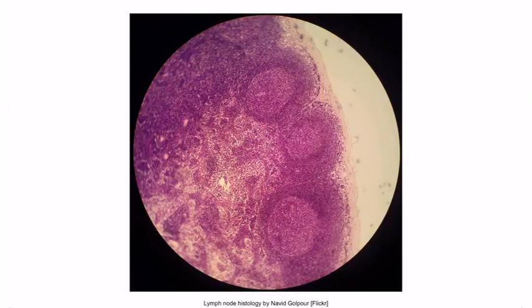Here is a histological image of a lymph node. In this image, we can see the cortex right here, along with a follicle in the cortex right here. Deep to this region is the paracortex, roughly right here.